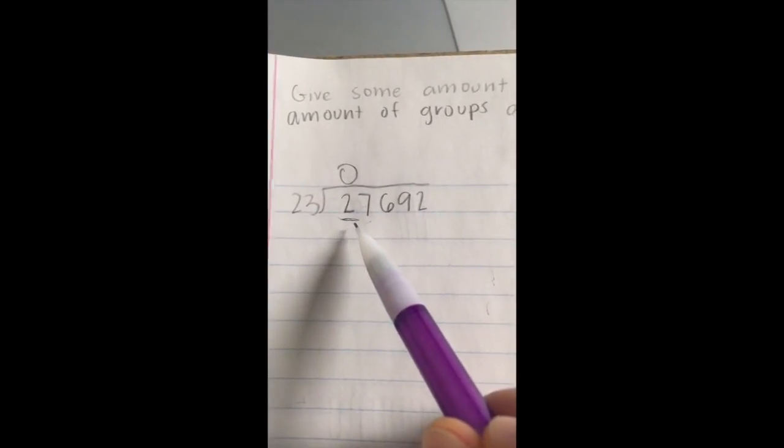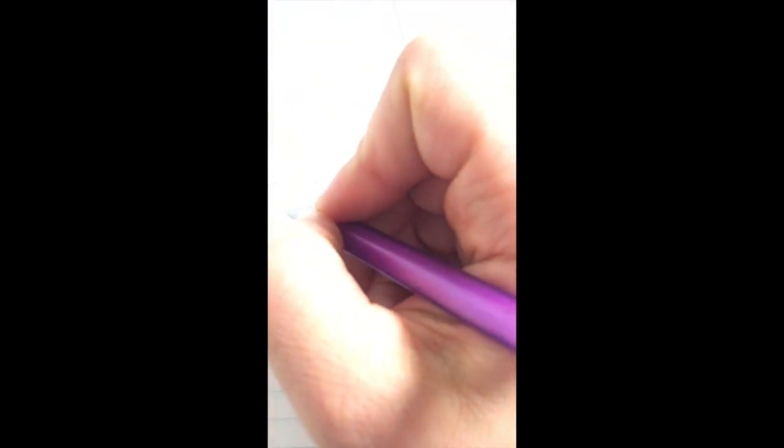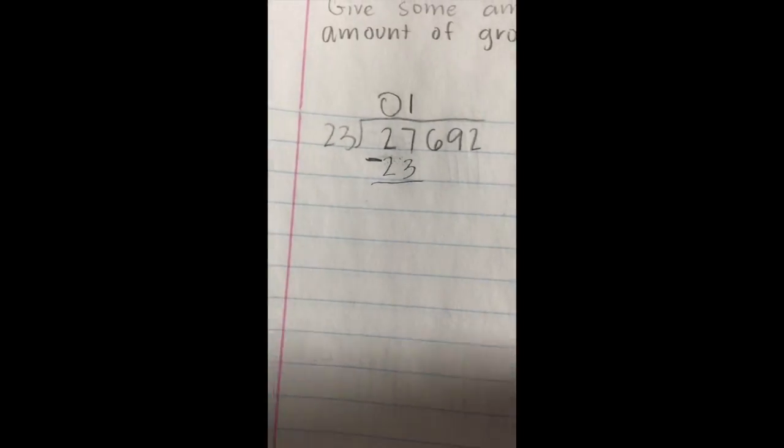Does 23,000 go into 27,000? Yes, it does. And we know that 23,000 goes into 27,000 one time. 23 times 1, of course, is 23. So then we put it under. So now we are going to see if there are any left over, and we said that there are 4 left over.